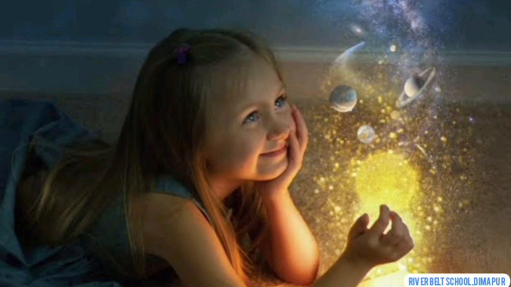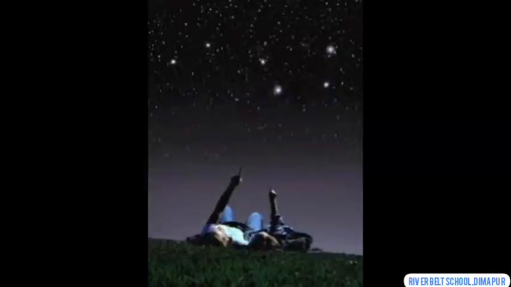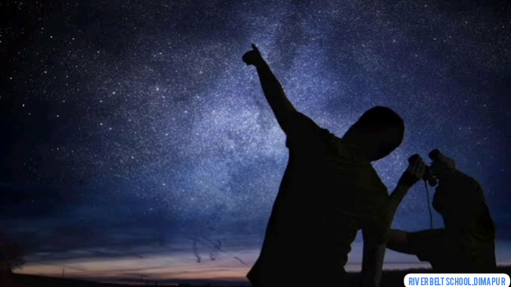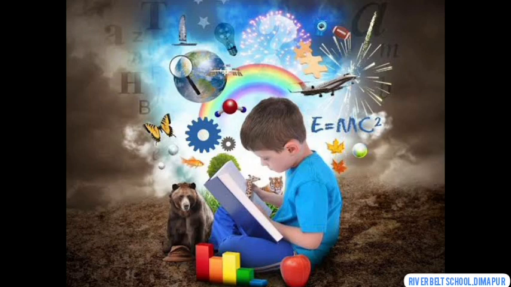I know you are excited about what you have learned here. Now look around and try to see how many celestial bodies you can identify. Remember to practice what you know and have fun responding to our activity book B.